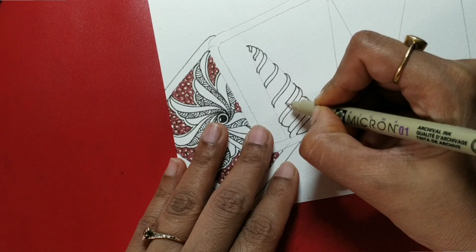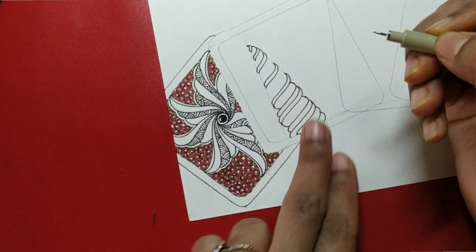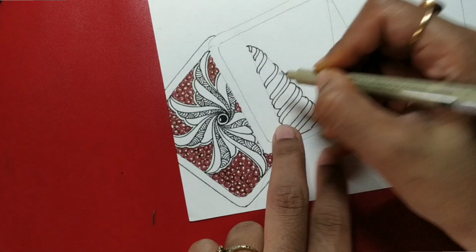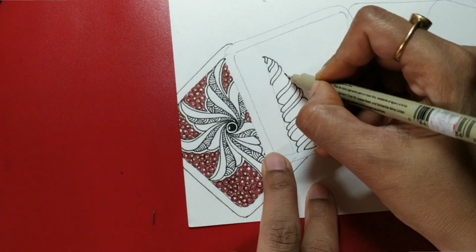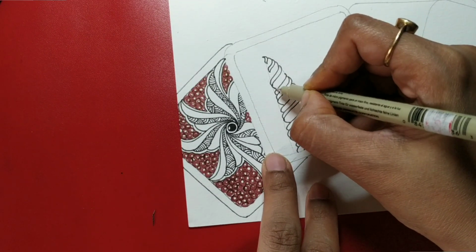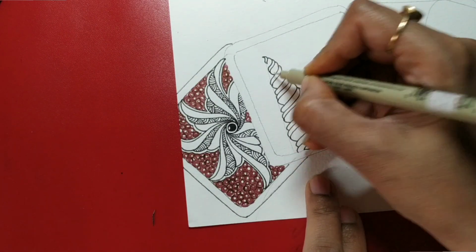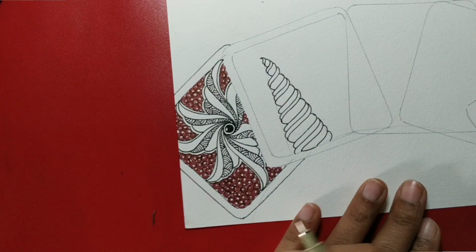I will create one section like this and then I will connect these two like this. I'm drawing it slowly, created one section and then connected it like this. Created one section and then connected these like this. Again, you can just simply connect these. Yeah, that's a tangle called Narwhal.